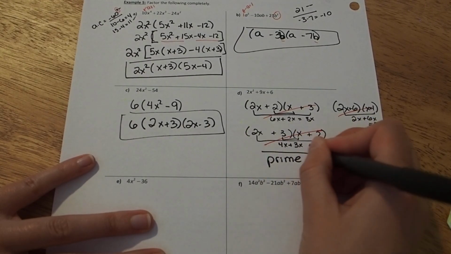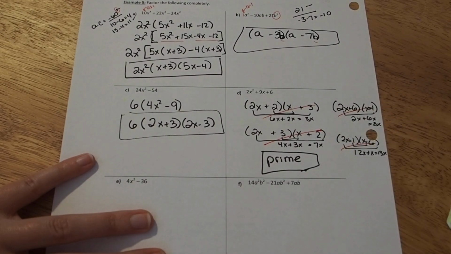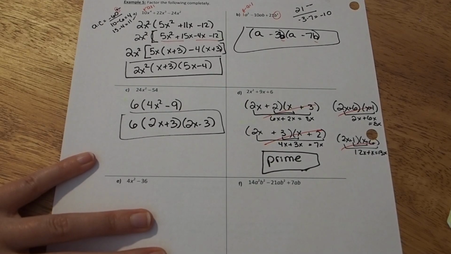In order to show that it is not factorable, that it really is prime, you need to show and cross off all of your attempts. This one is prime. It is not factorable. Okay.